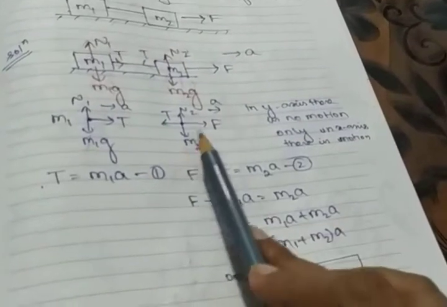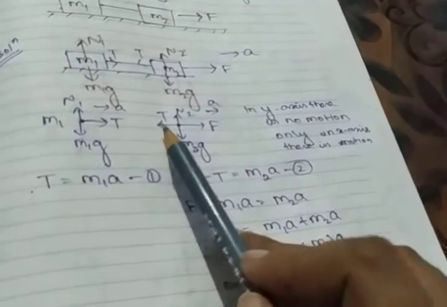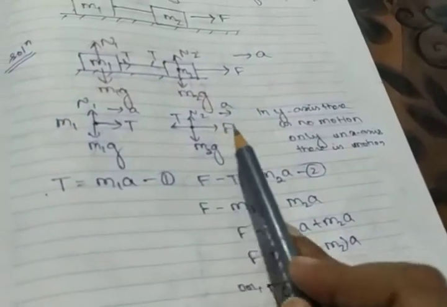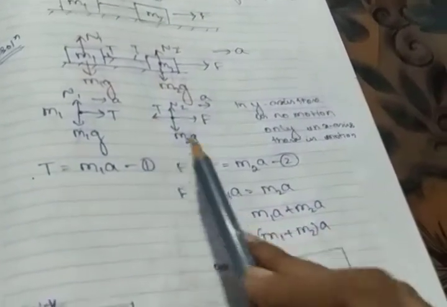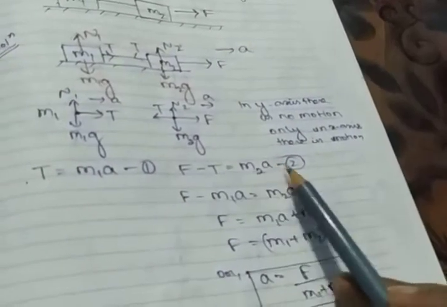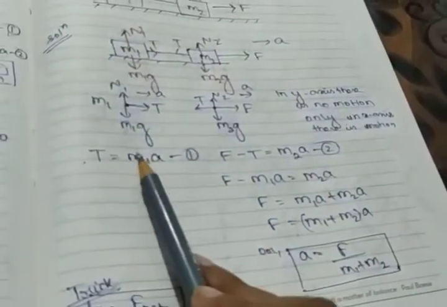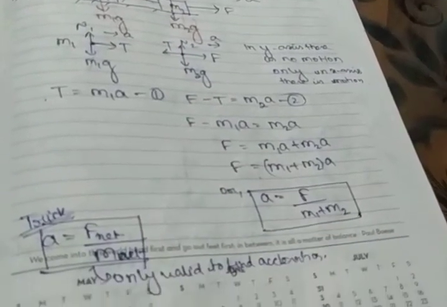In the same way, here if we see again, F is also there, T is also there. The acceleration is in this direction, so F is greater. So F minus T, this is positive, this is negative. F minus T equals the mass of this body into acceleration, m2 into A. Now I know the value of T from here, so I can put the T value. Now we can find the acceleration like this.